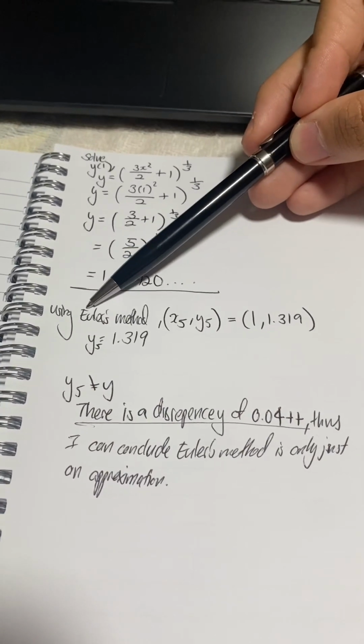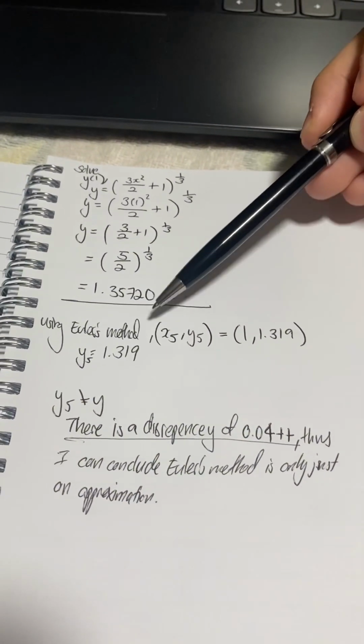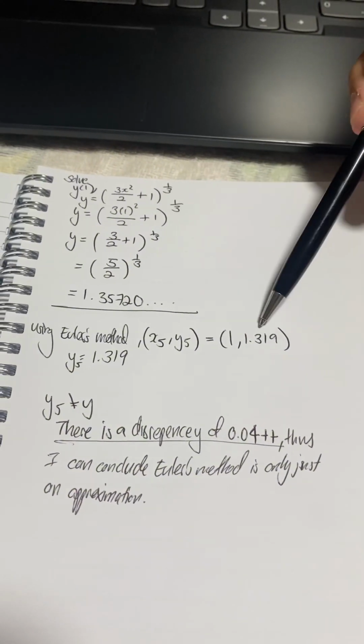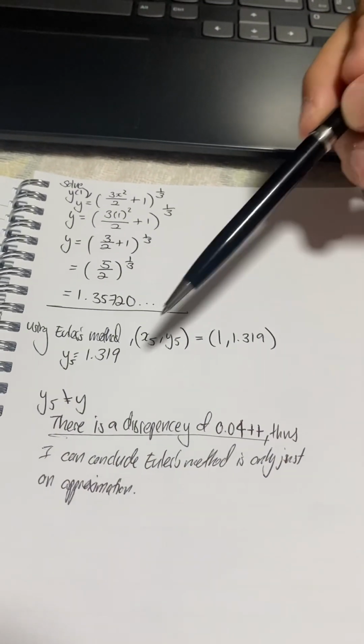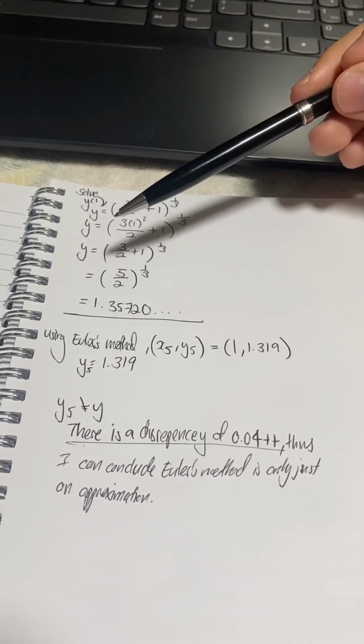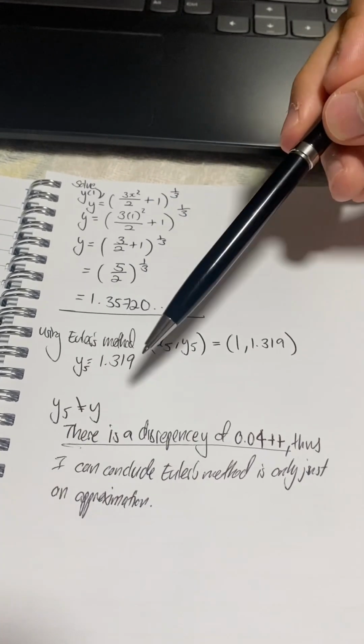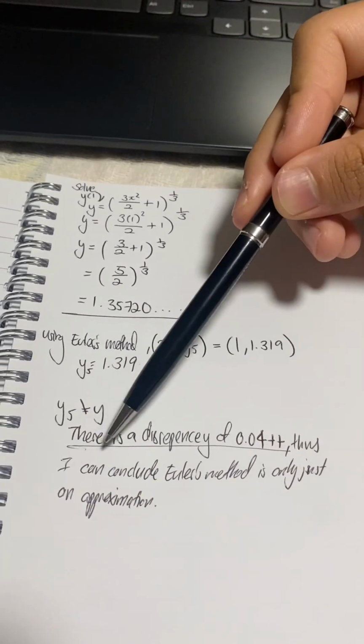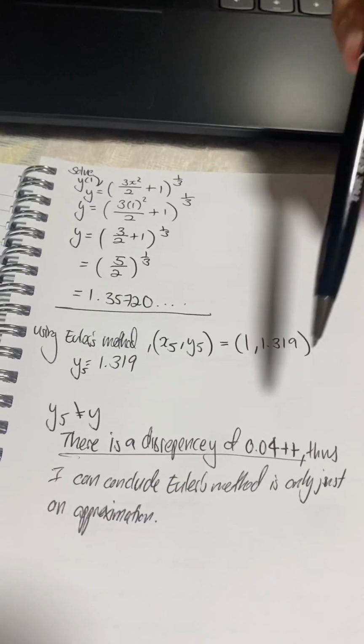Previously, using the Euler method, we found that y when x equals 1 is 1.319. The Euler method and the IVP general solution do not align. There's a discrepancy of about 0.04. So I can conclude that the Euler method is only an approximation.